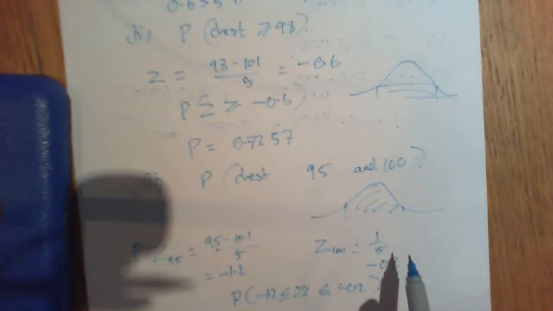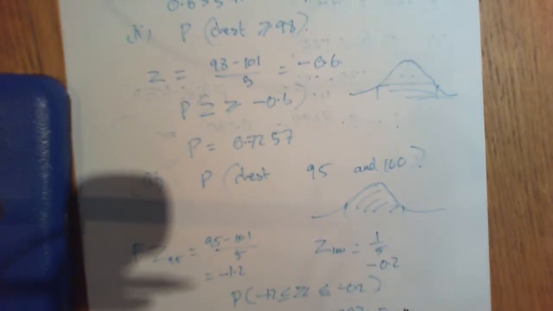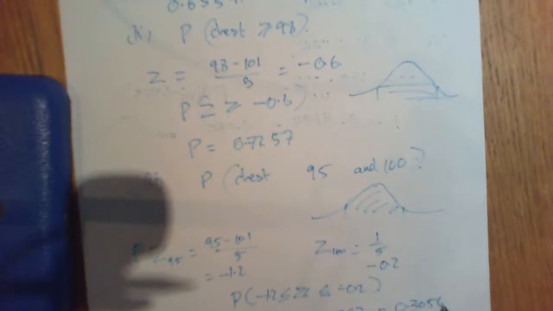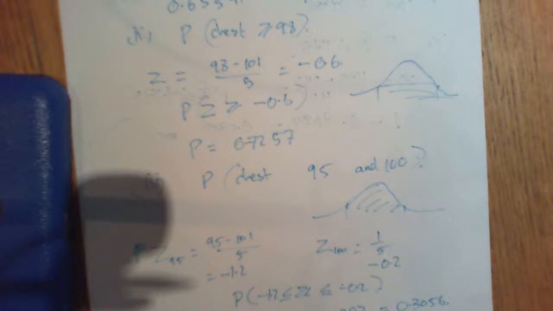I'm going to take away the probability that it's less than 0.2, which is 0.5793. So that is 0.3056. Okay, good luck with the work today.